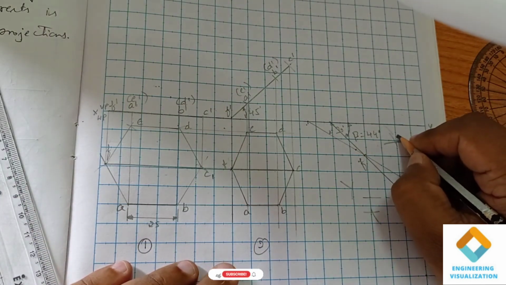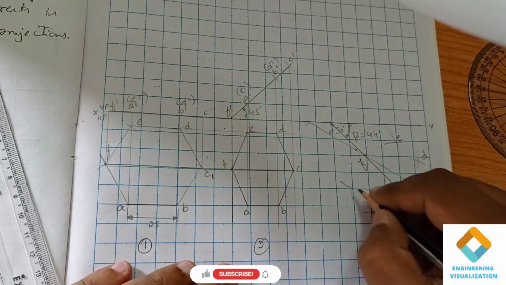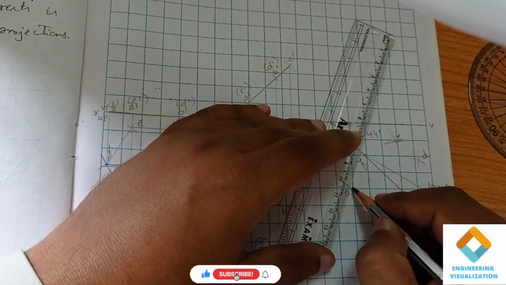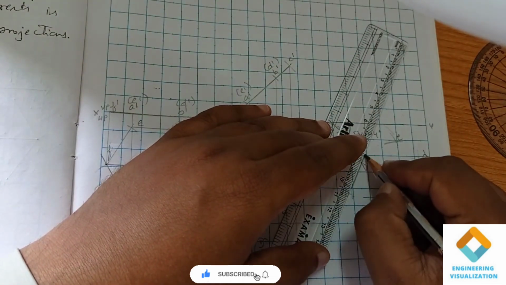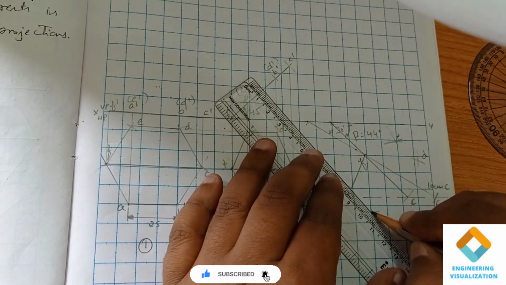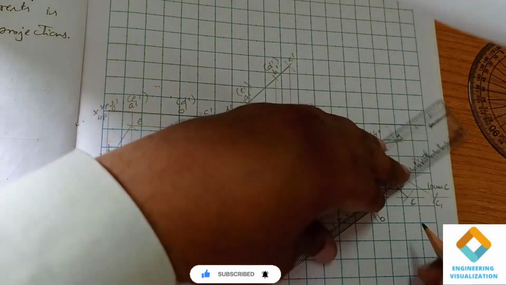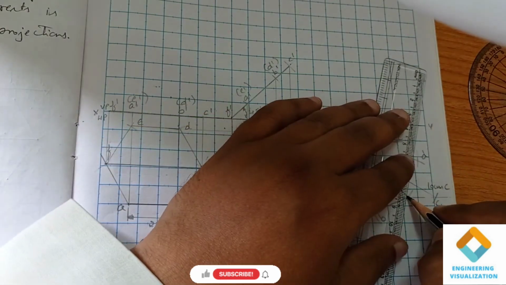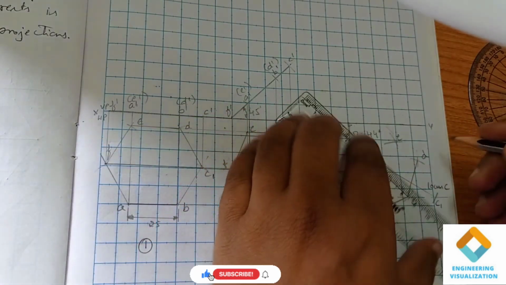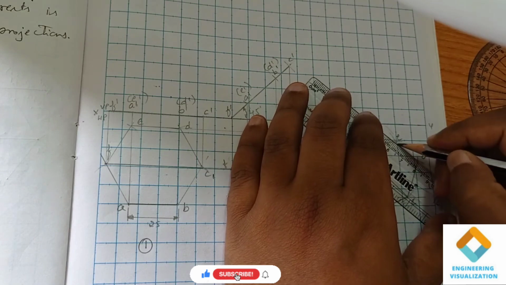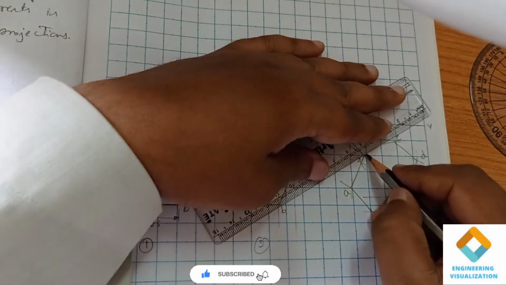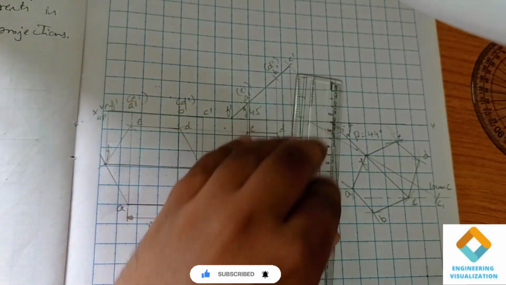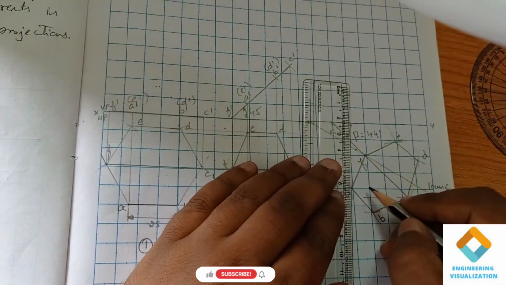So after cutting the arcs we have to name them. So this is E, this is D, this is A, this is B. So now we'll join this. Okay, so now we have to extend this.